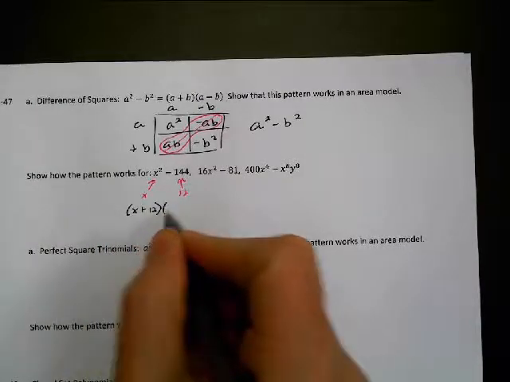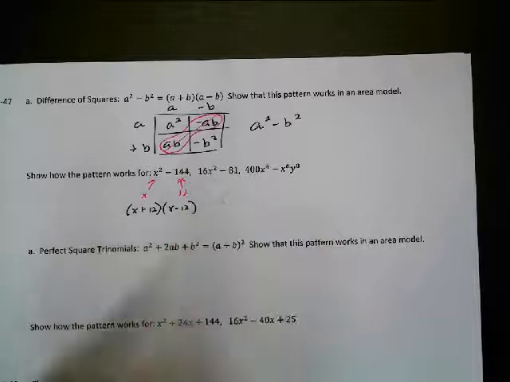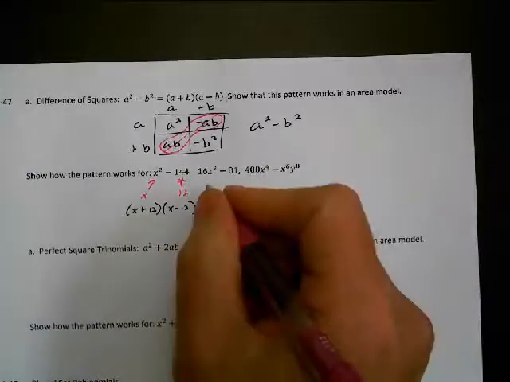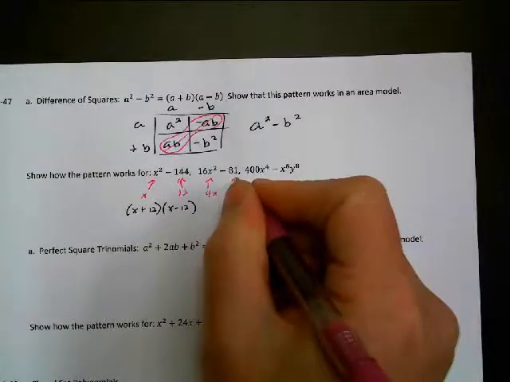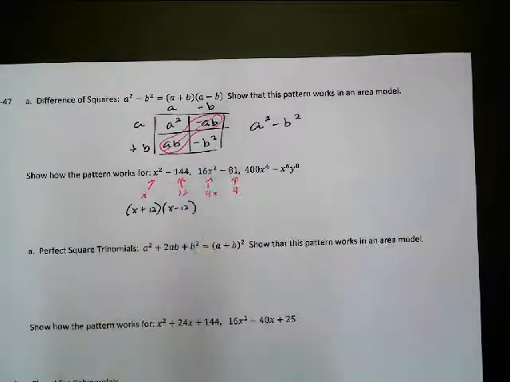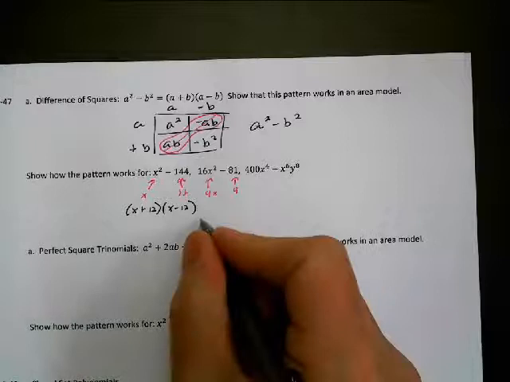This is the perfect square of 4x, 4x times 4x. This is the perfect square of 9. There's a negative in between. So that one factors into 4x plus 9, 4x minus 9.